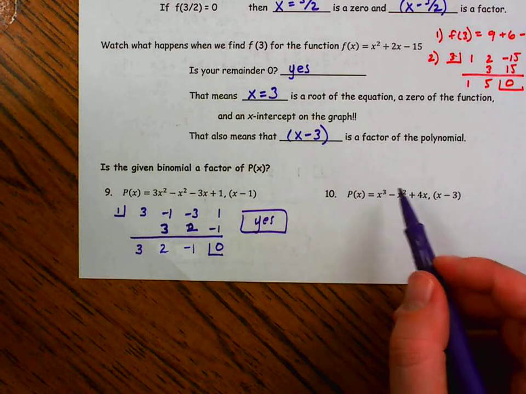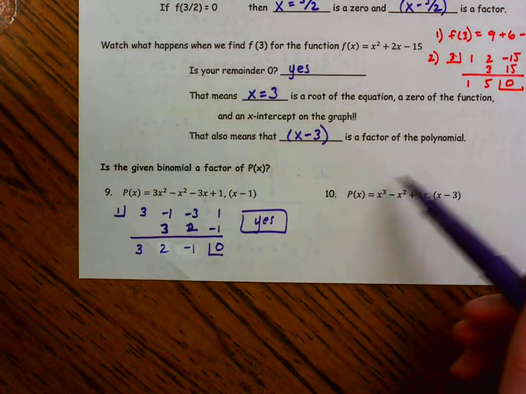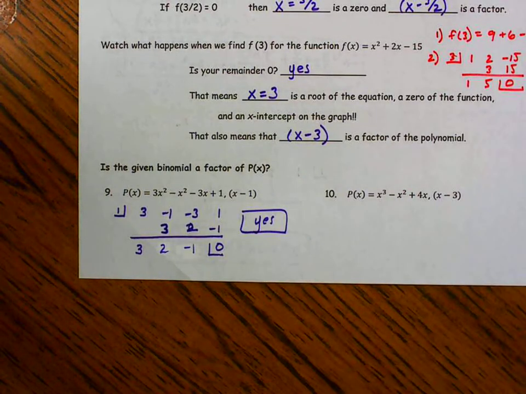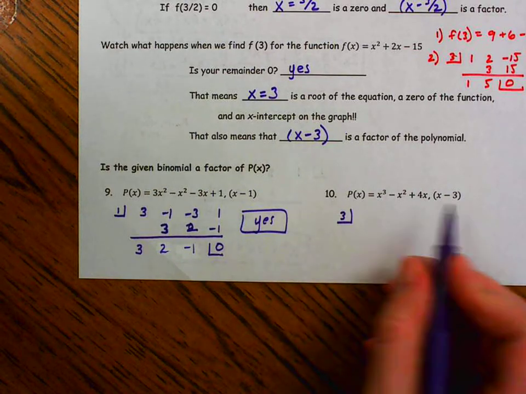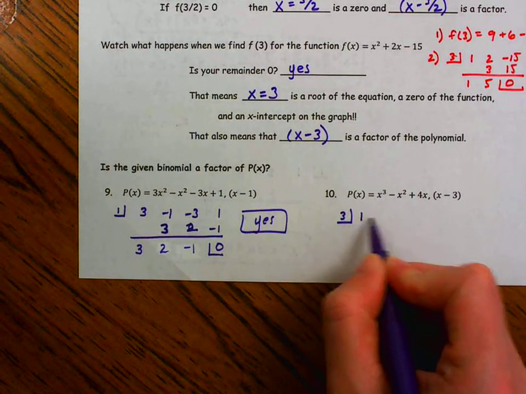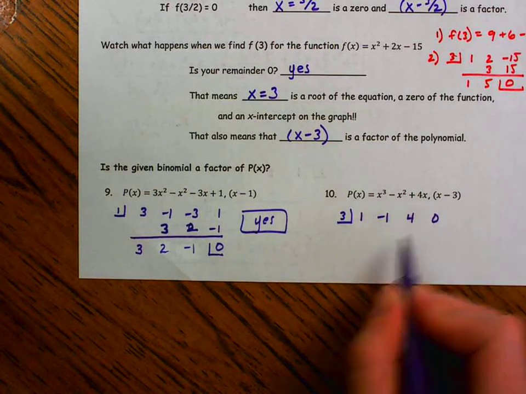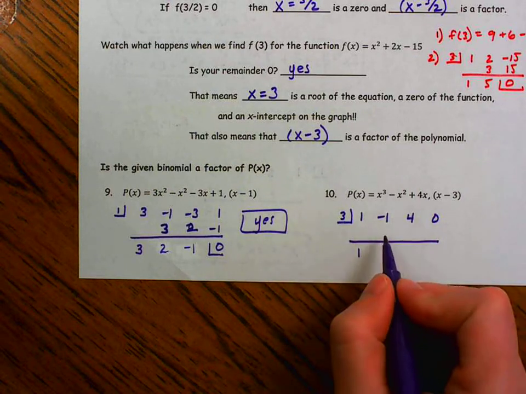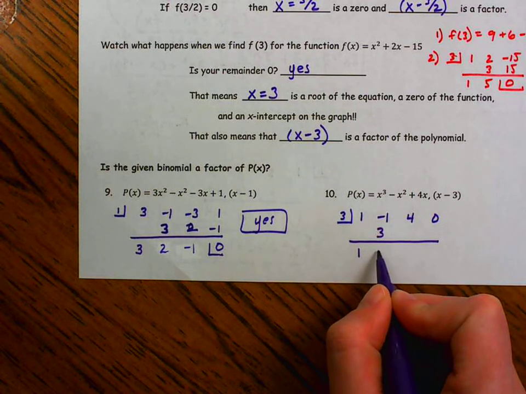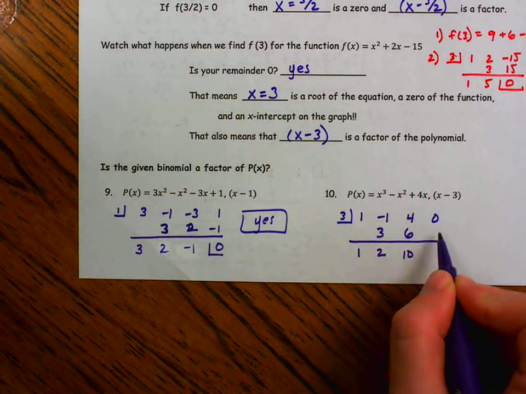Okay, so now we can do that again. We want to figure out if this is a factor. An option is to factor this by hand, but another way to do this is just check to see if 3, which is my 0, gives me a remainder of 0. So again, my coefficients are 1, -1, 4, and then my constant term is missing, so I have to put a placeholder for it. I'm going to drop the 1, multiply by 3, add, multiply by 3, add, multiply by 3.